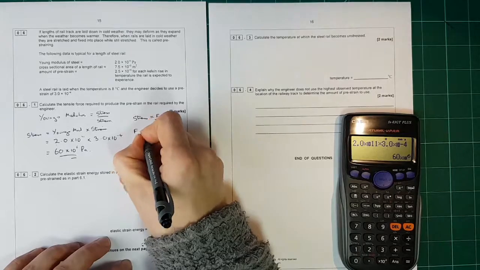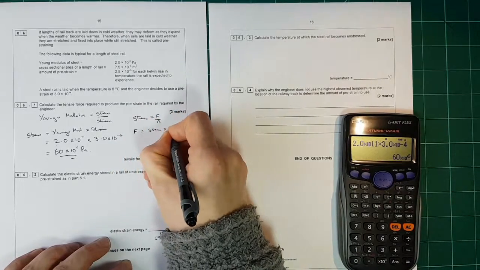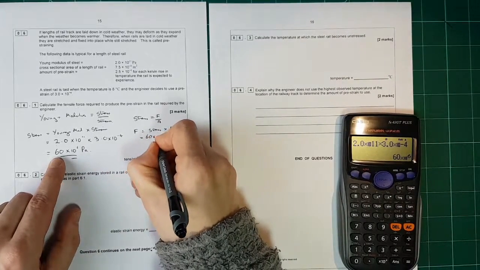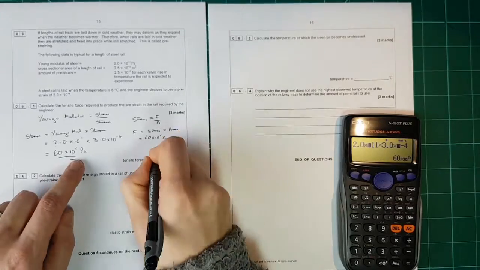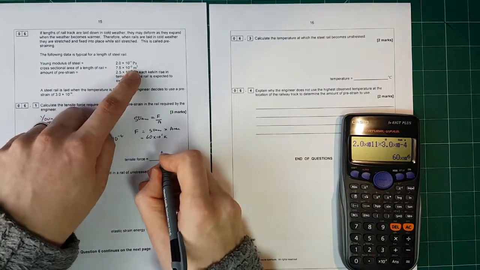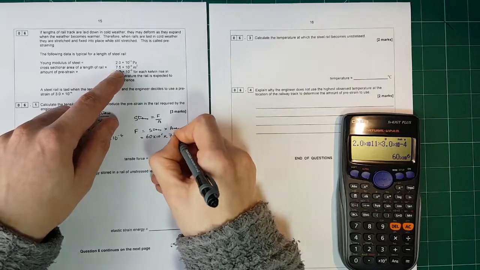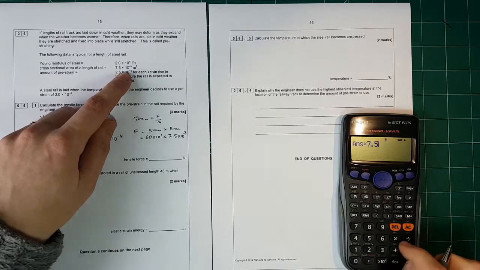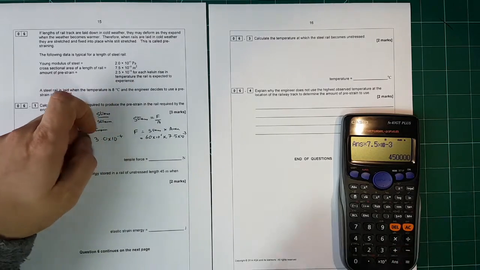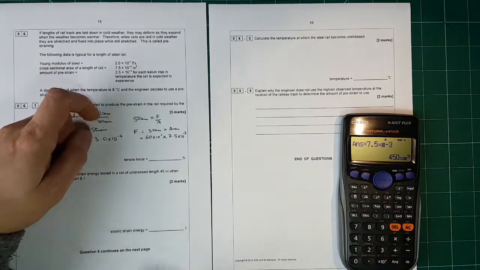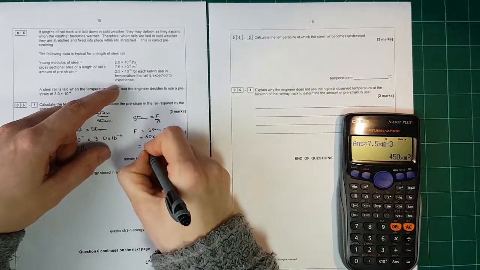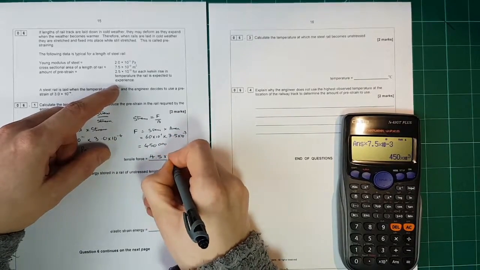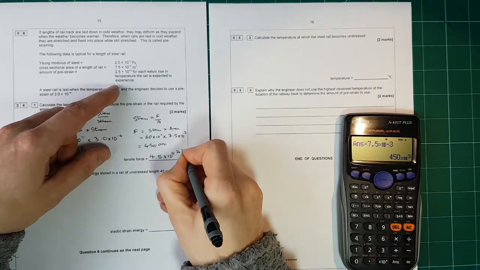So the force is equal to the stress times the area, which is equal to the stress, the value we just calculated, 60 million, times the area, which is up here. Just check its units. Yes, it's in base units. 7.5 times 10 to the minus 3. Which is 450 kilonewtons. So 450,000. So that's 4.5 times 10 to the 5 newtons, and that's to two significant figures as well.